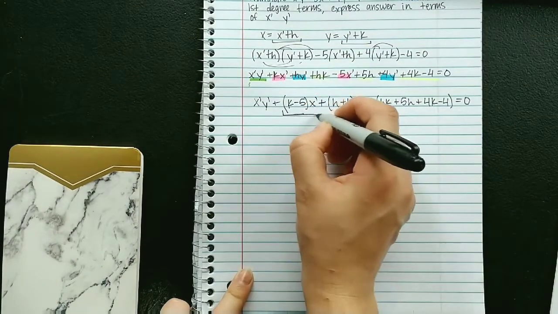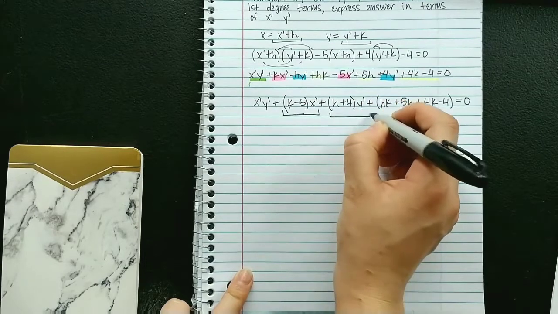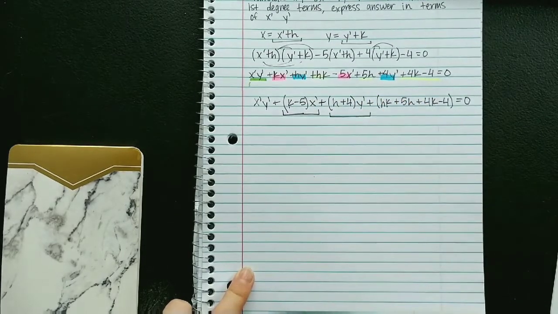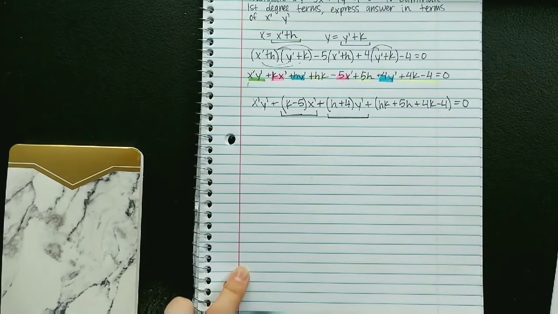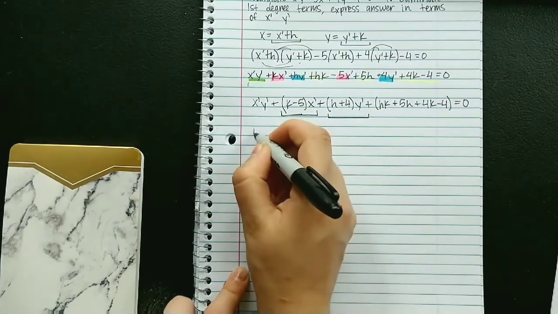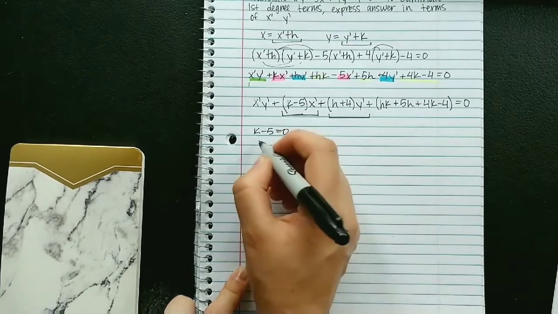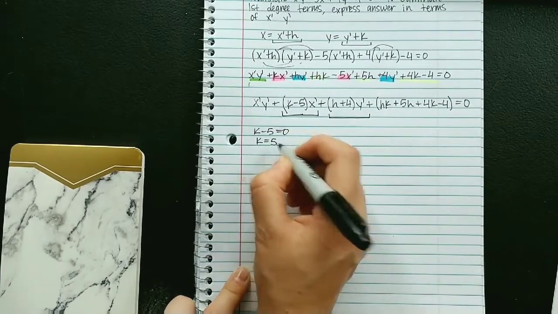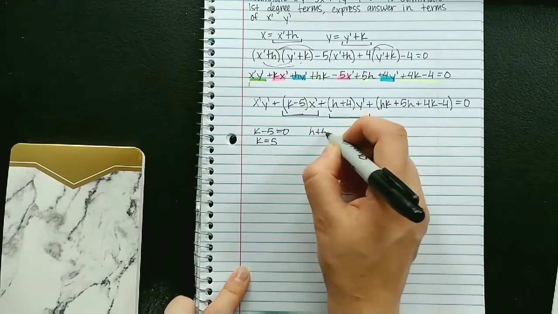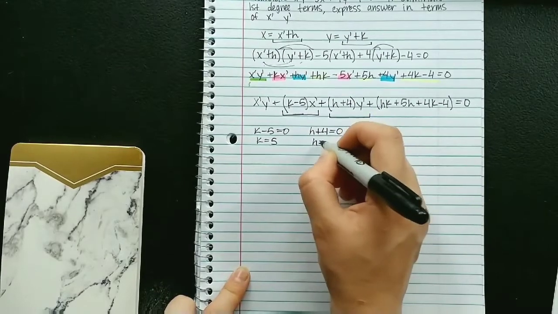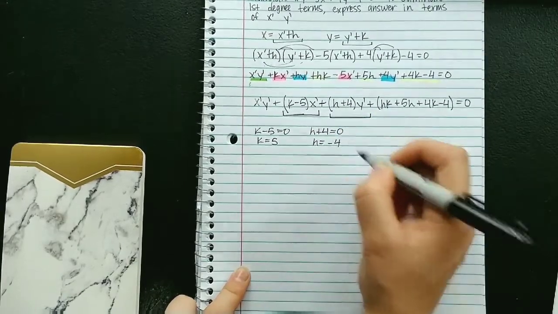In this next step, we'll set each of the first degree terms, which is the x prime and the y prime, equal to 0, because we want to eliminate them. So we'll set k minus 5 equal to 0, and when we solve for k, we'll add 5 to both sides, where k equals 5. And do the same thing with h plus 4, and when you subtract 4 from both sides, you get h equals negative 4.